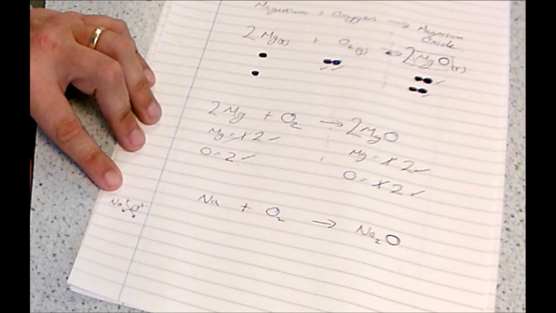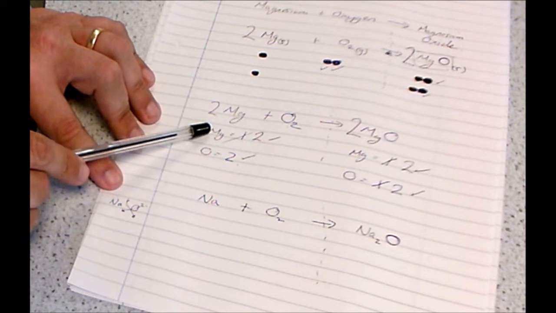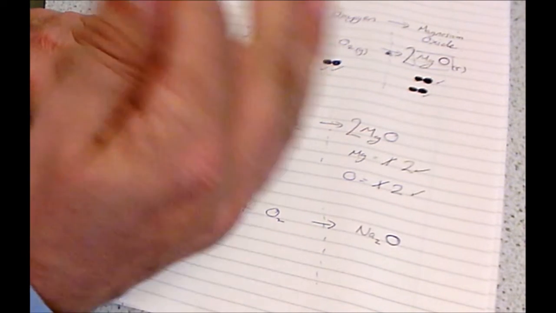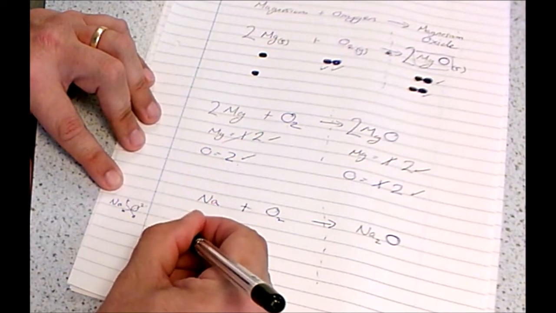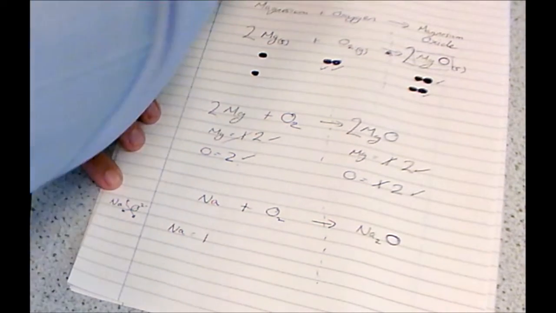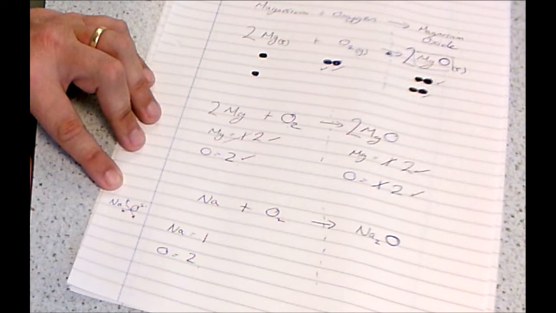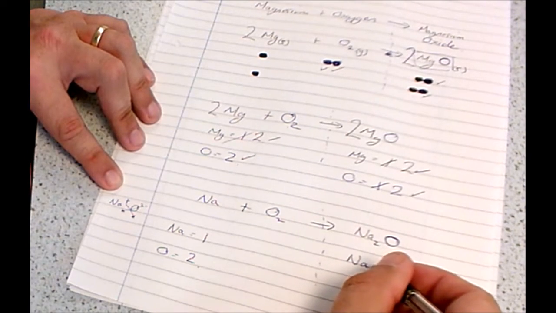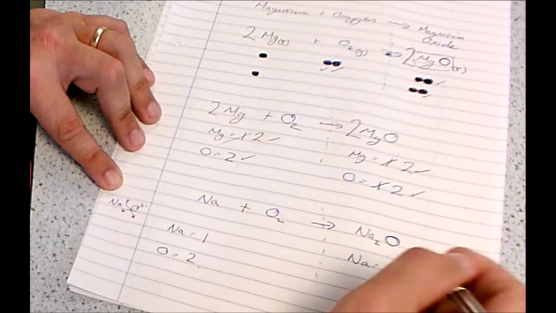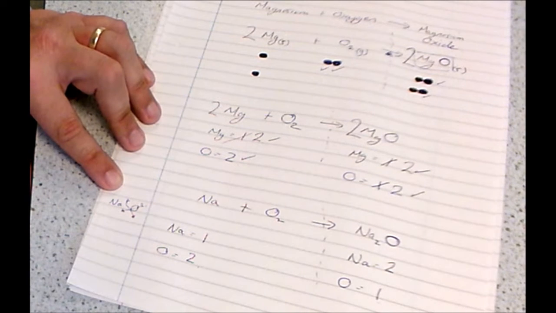So let's try to balance this one up like we did before. Now I'm going to use this method. It's just the one that I prefer to use because you get the hang of it, and I'm lazy, it's less drawing out, to be honest. So here we go, sodium, that's just one, and oxygen, as you can clearly see on the reactants on the left hand side, that is 2. So let's go on the other side. Now I can see a problem straight away. I've got 2 sodiums but only 1 oxygen. So clearly I've got a problem with both of them.